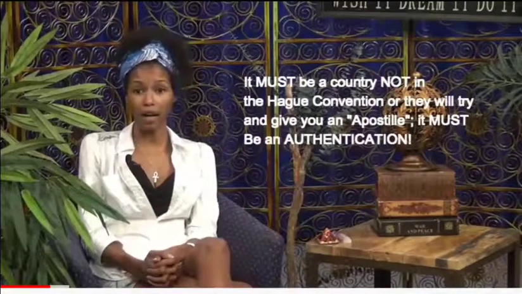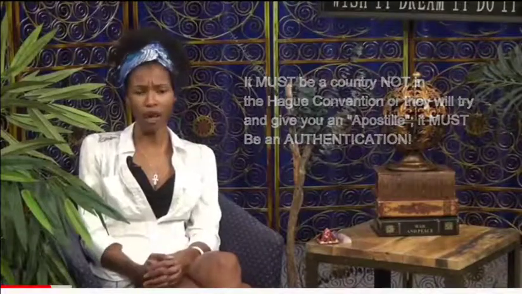Now, it's real easy to find this information. All you have to do is really just look up countries not in the Hague Convention. And we have a form for you. We have a template for you that has the countries listed. And like I said, use one outside of the Hague. It's a form that you fill out.